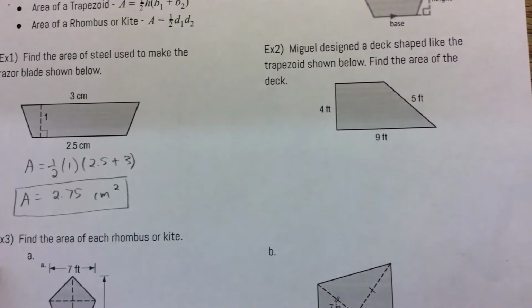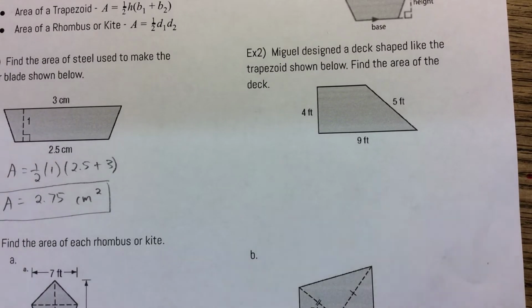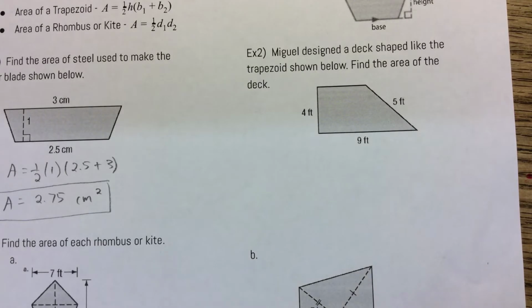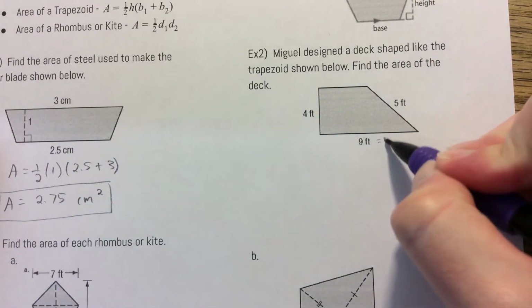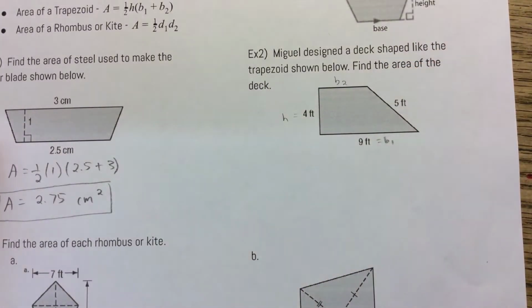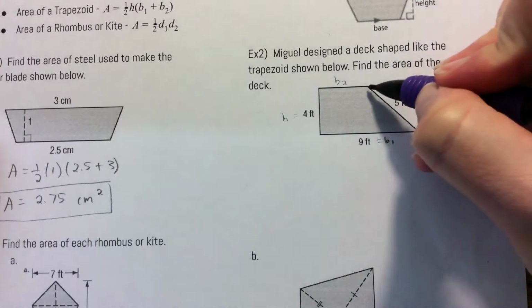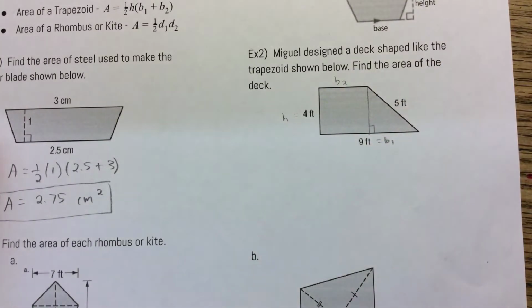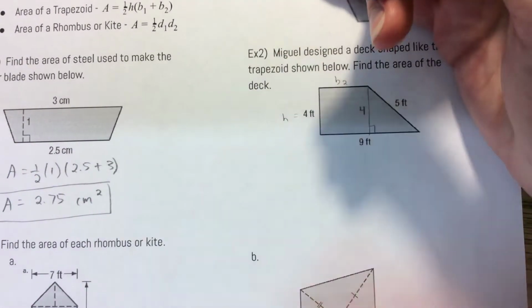Okay, example 2, we have to do probably a little bit more work. We're designing a deck that's shaped like a trapezoid. We have to find the area. We have the one base, so this could be base 1. We have the height, but we don't know what base 2 is, but we can find that. If I draw this line down the middle, this is now separating this into a square and a triangle, so this would have a height of 4. Now I can find what this length is on the bottom here.